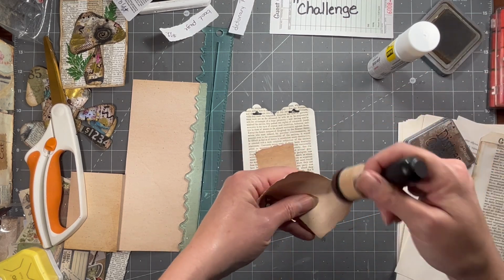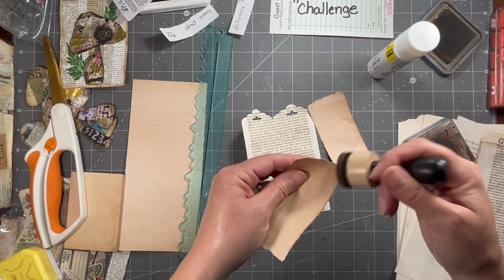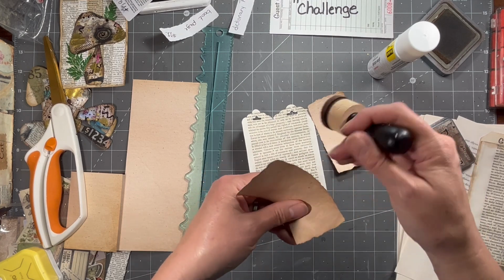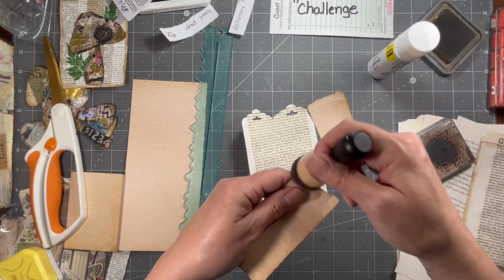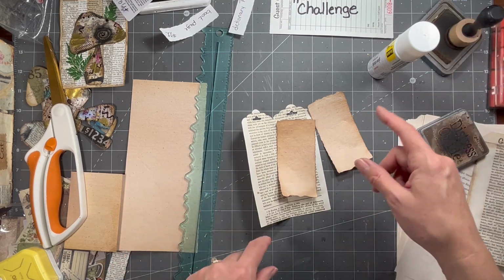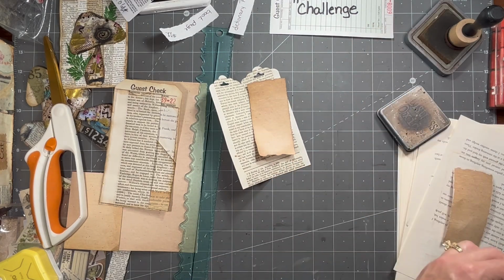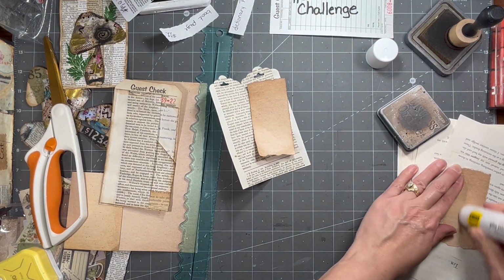It's pretty good for just being something attached to a guest check, because you can still write on the back of the guest check. Oh, I could put another one on the back of that too. So we've definitely got the book page going.